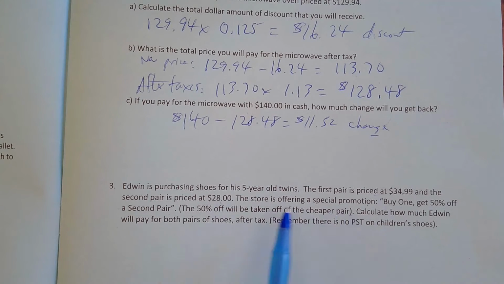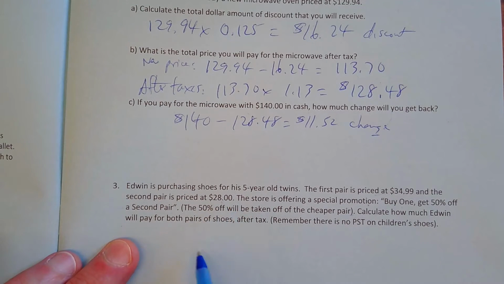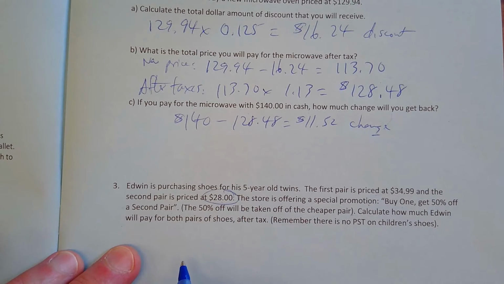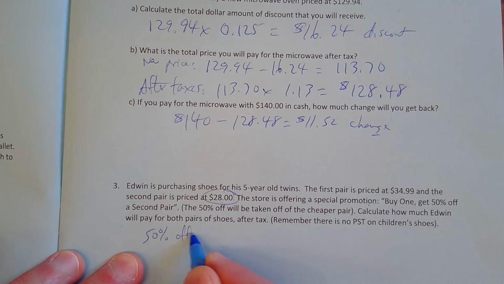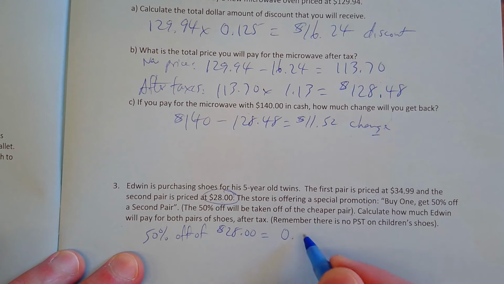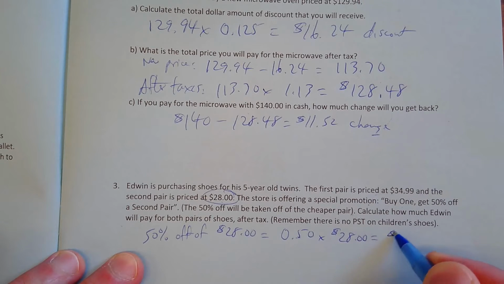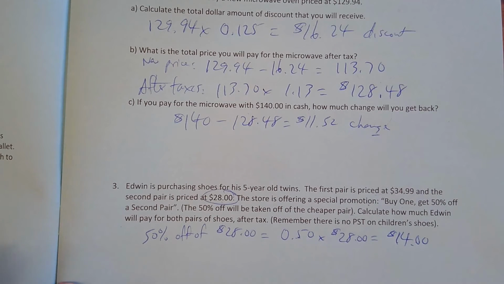So the 50% will be taken off that pair, right? So 50% off of the $28 is the same thing as going 0.50 times $28, which is, some of you know this, 50% is half, so you just cut it in half, $14. Calculate how much Edwin will pay for both pairs of shoes after tax.